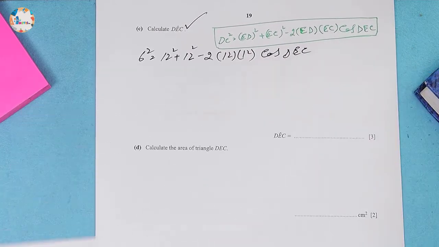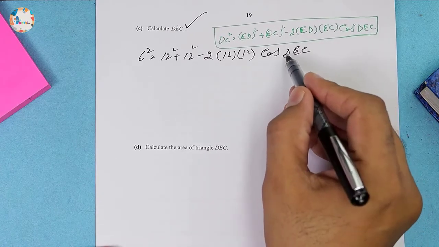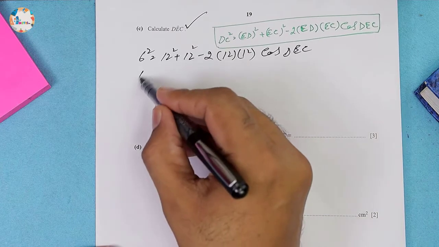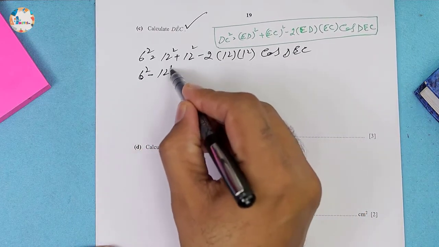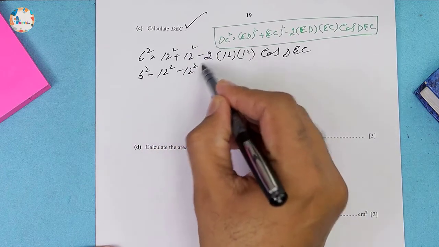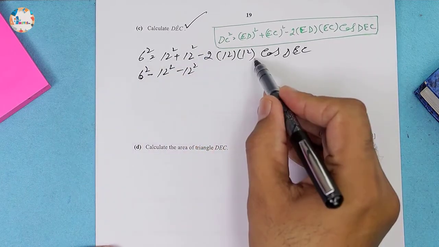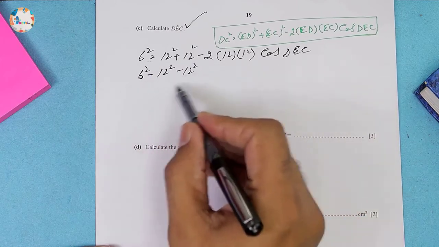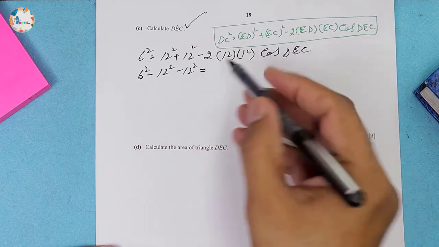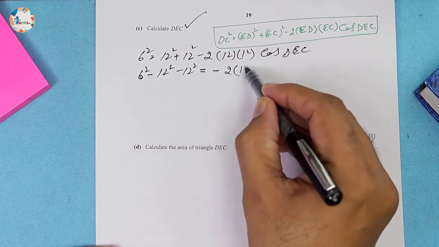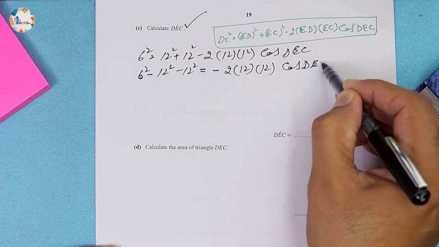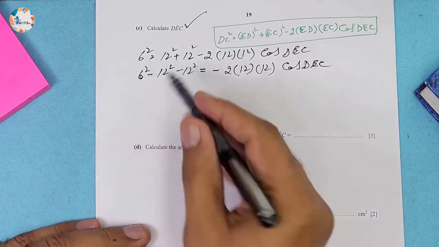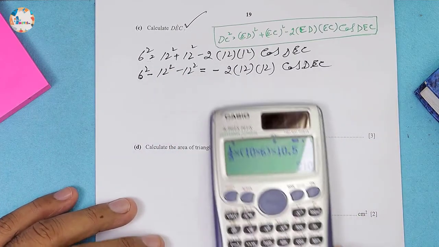Now we just have to simplify. So we'll shift everything to the other side. So 6 squared, minus 12 squared, minus 12 squared. We have shifted these two to the other side, and then minus 2 into 12 into 12 into cos of DEC, and this one we can solve with the help of a calculator.